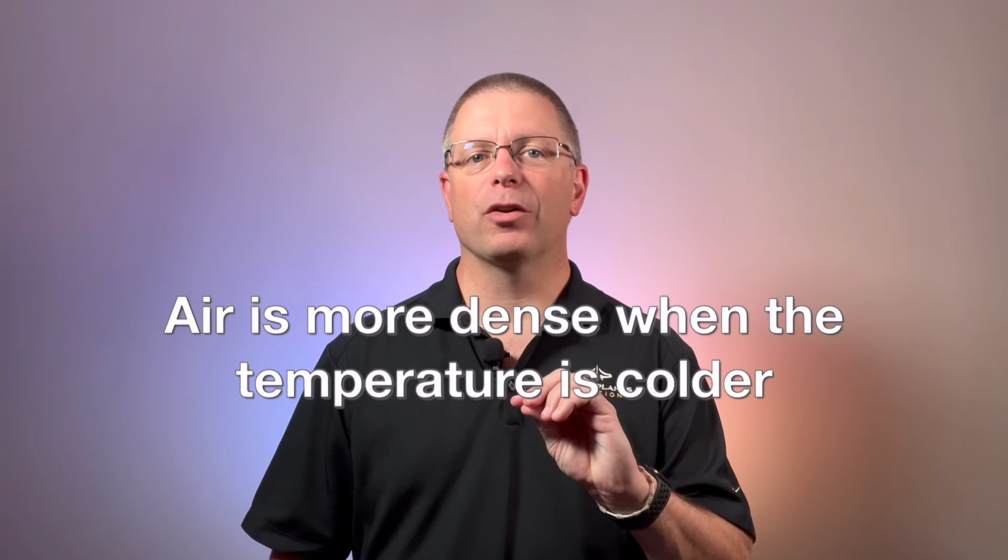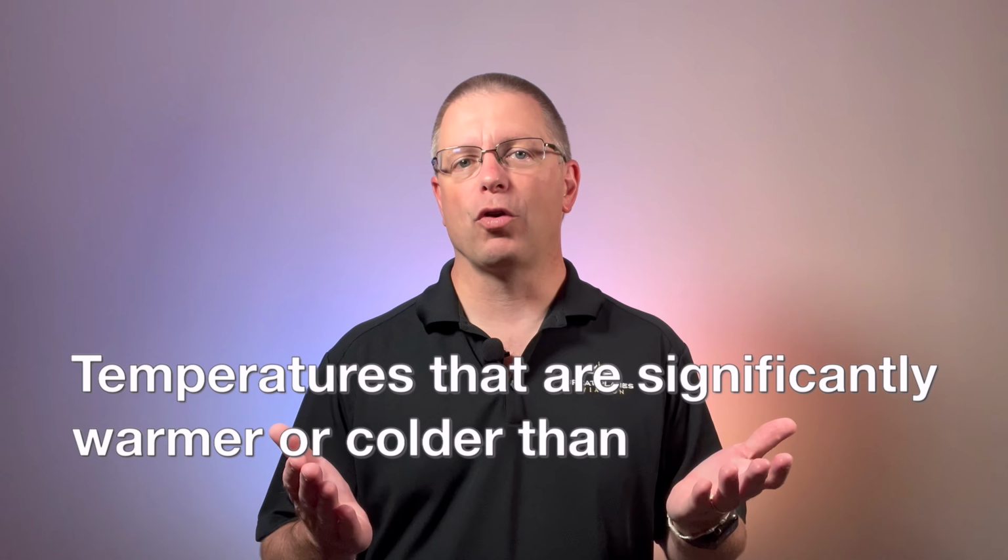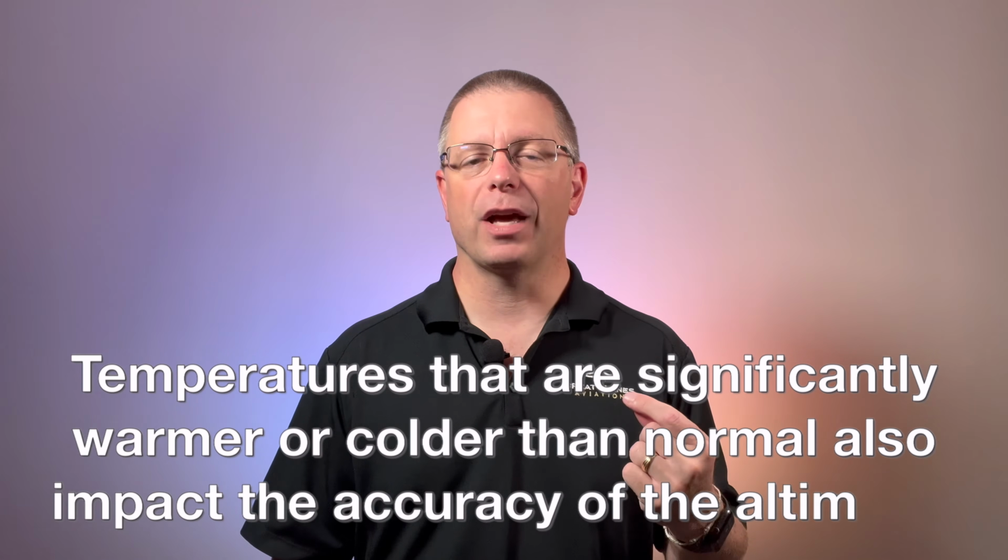There's another problem. Since the altimeter is actually measuring air pressure, air temperature also impacts altimeter accuracy. The altimeter is calibrated for a normal air temperature. However, since air is more dense when the temperature is colder and less dense when warmer, temperatures that are significantly warmer or colder than normal also impact the accuracy of the altimeter.